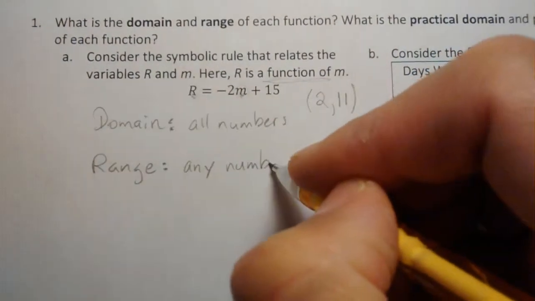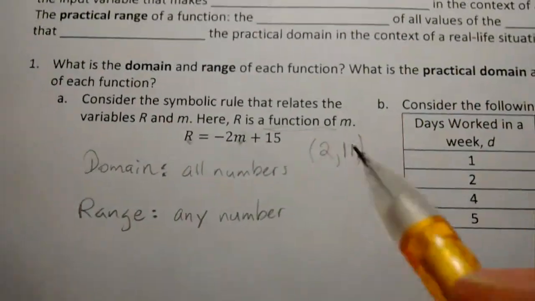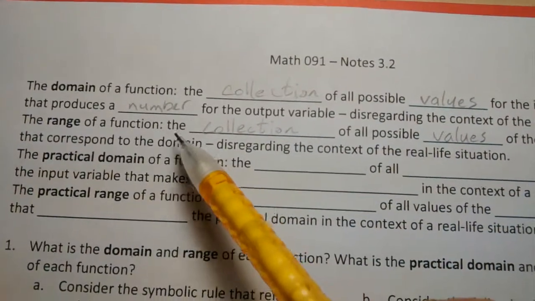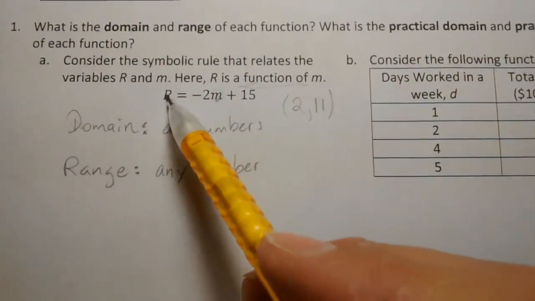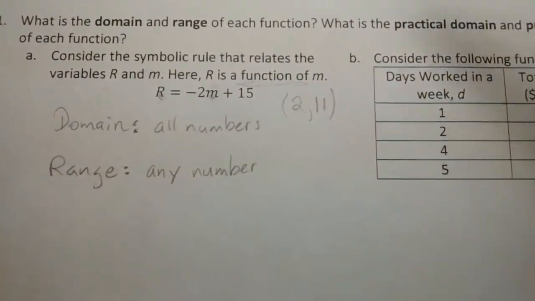So I'm going to write it differently here. I'm going to say any number. So this will say, again, the range here is the collection of all possible values. The collection of all possible values here is any number.